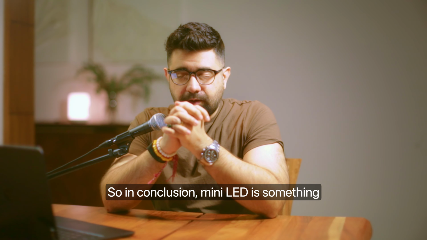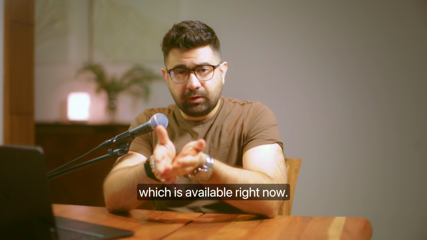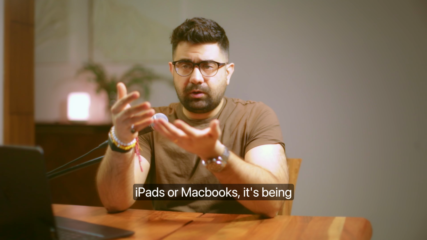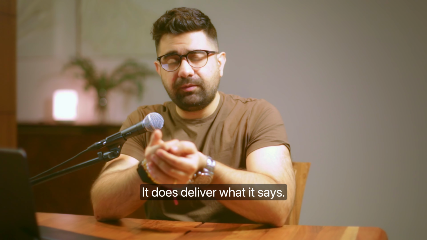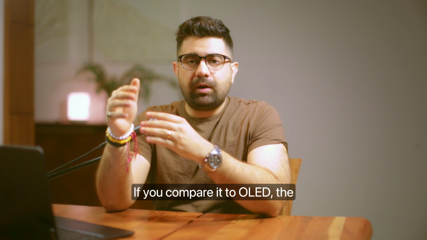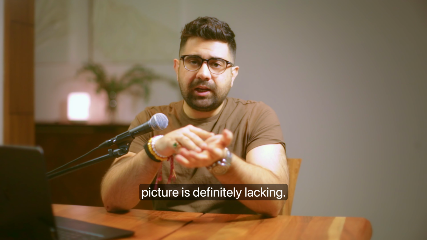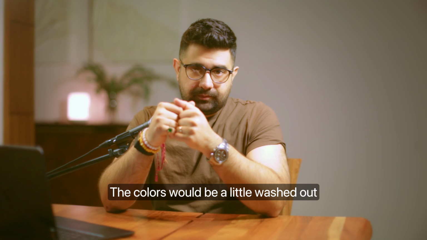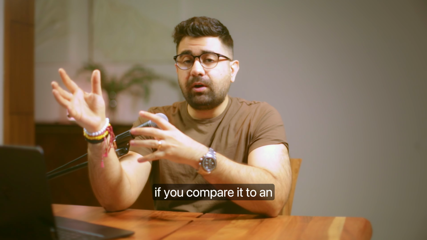So in conclusion, mini LED is something which is available right now. It's being used in a lot of products, a lot of TVs, even in iPads and MacBooks. It does deliver what it says it's going to deliver, but it's not perfect. If you compare it to OLED, the picture is definitely lacking. The contrast obviously isn't there as much. The colors would be a little washed out if you compare it to an OLED.